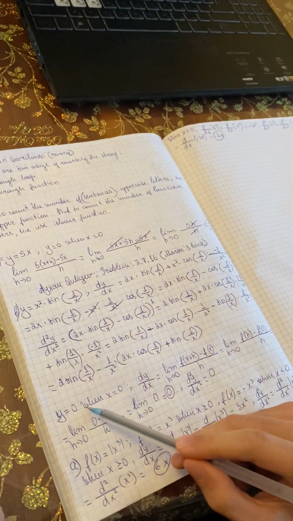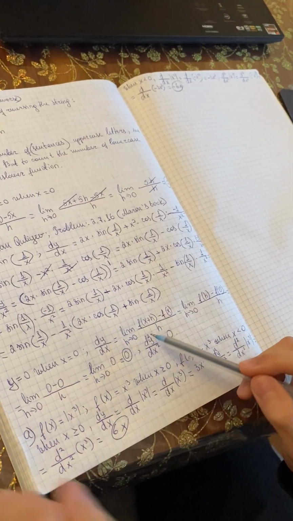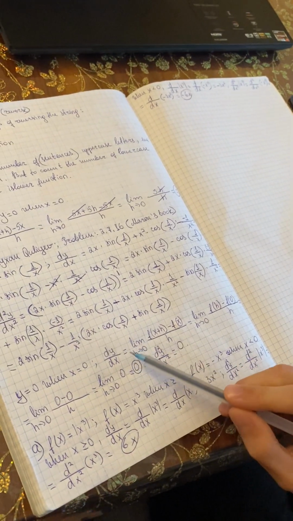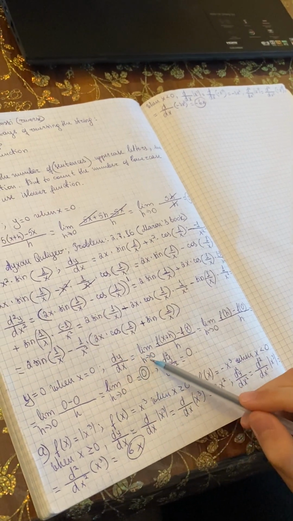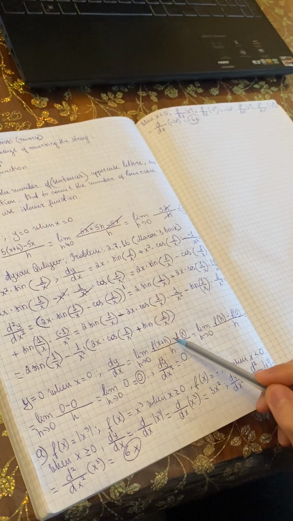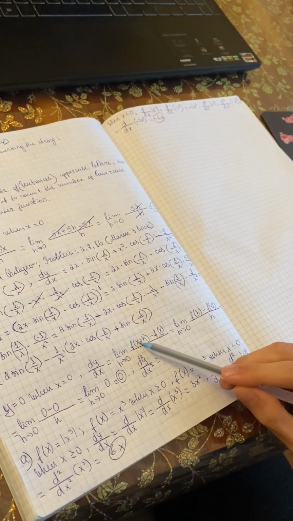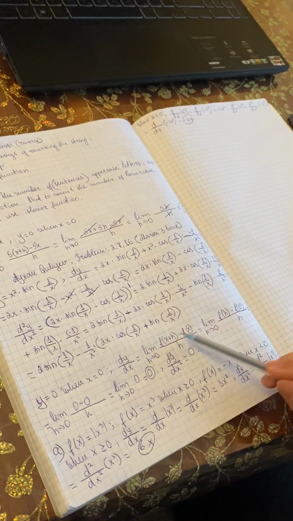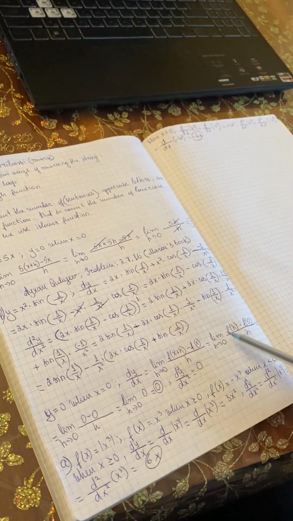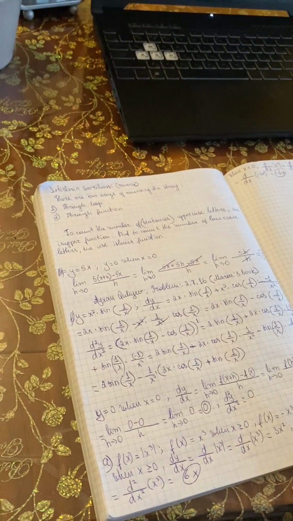So now we have to find the derivative at x equals 0. Here I use the limit method. So the derivative will be the limit as h goes to 0 of f of x plus h minus f of x over h. As x is 0, it will be f of h minus f of 0 over h.